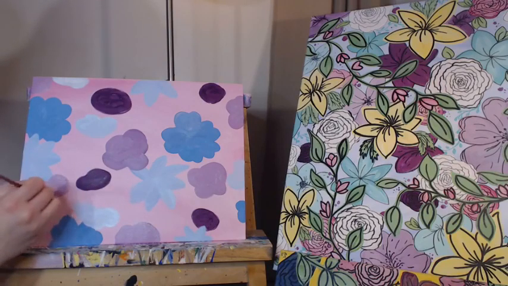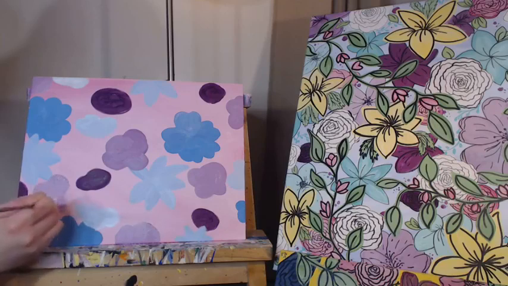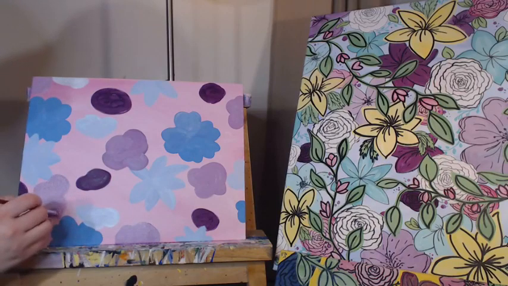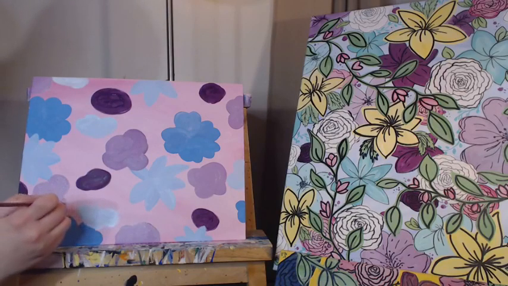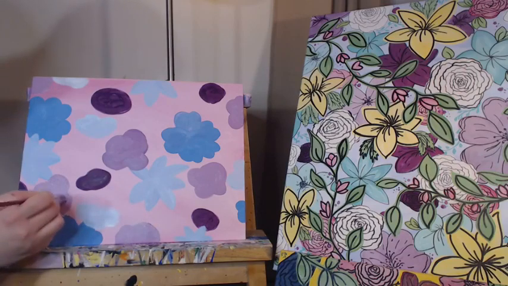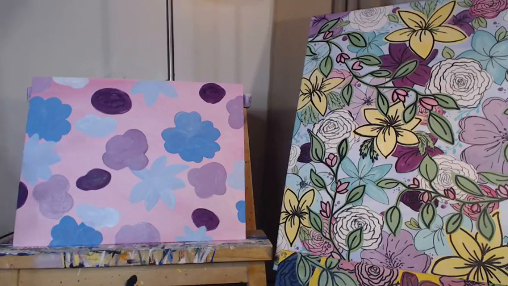I'm gonna put another one here, I think. Yeah, I think that I'm liking where the colors are and the patterns. It's going pretty good.